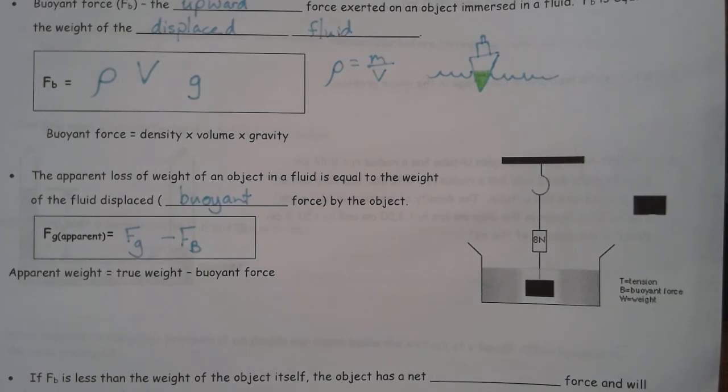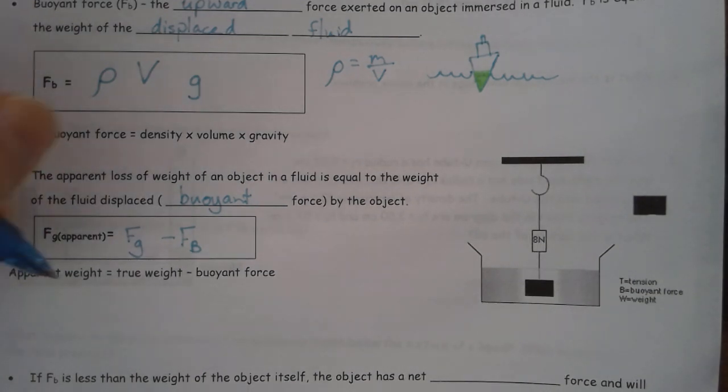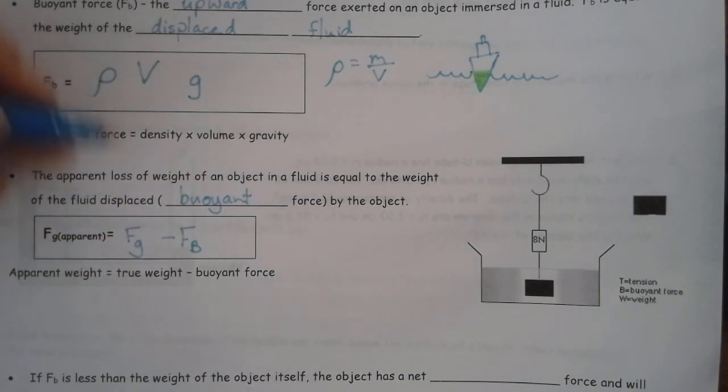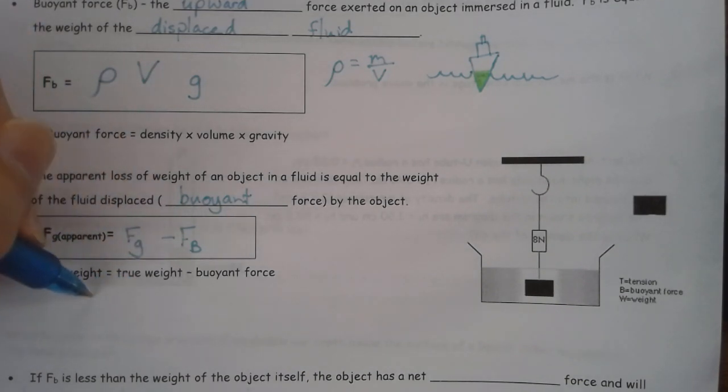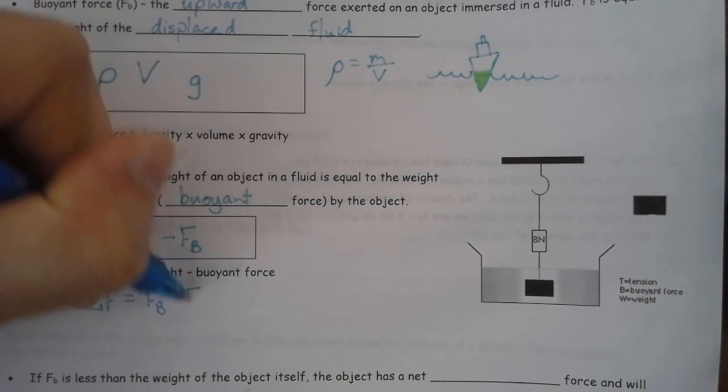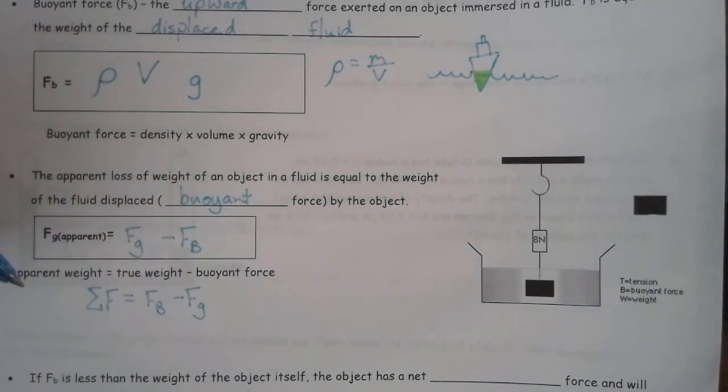We're not ready for that until we do the calculus of it. But the apparent weight is the true weight minus the buoyant force. This is when we worry about down being negative. But when we talk about net forces, the net force is the force of buoyancy, that's the upwards, minus gravity. I'm just switching around my signs to talk about it in terms of net force.